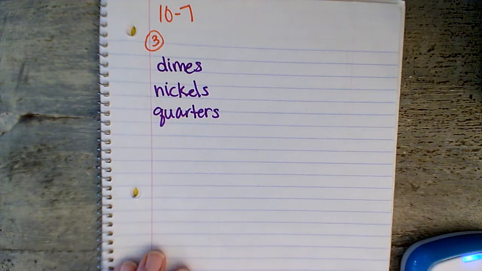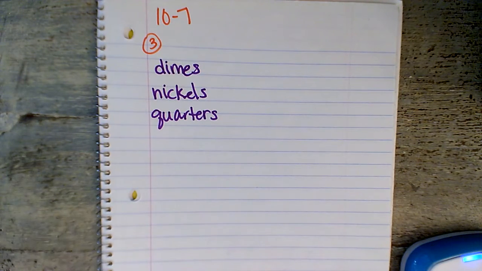So this is the last example, number 3 on page 205 in your workbook. And this one is kind of a combination of the 2 previous ones. All right, let's get started.